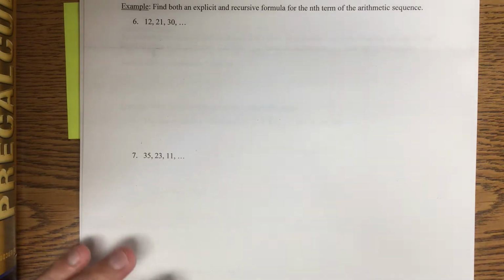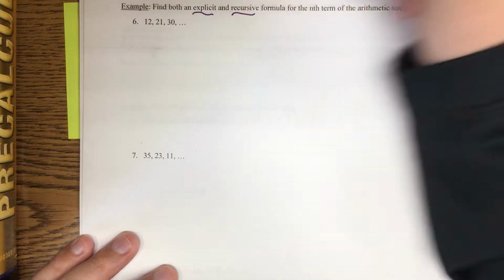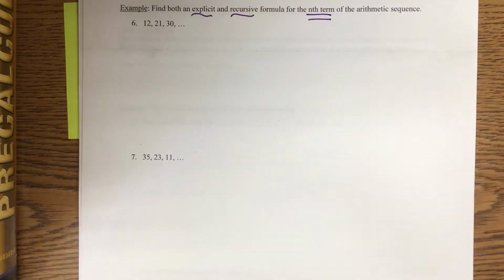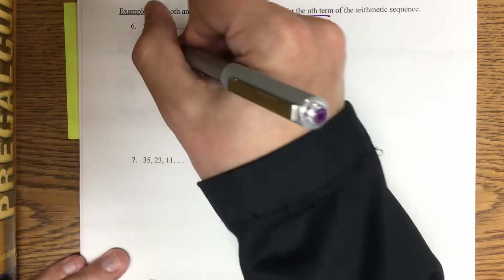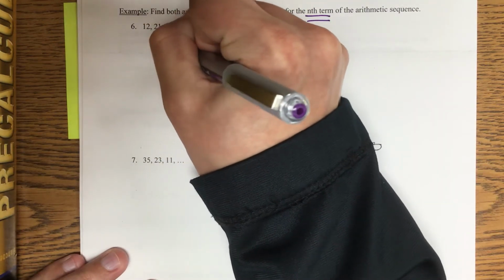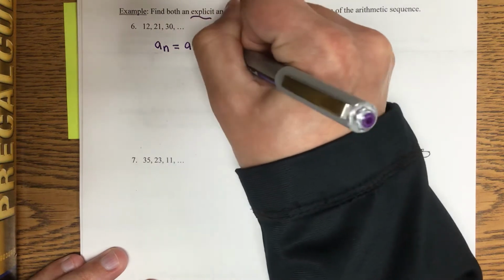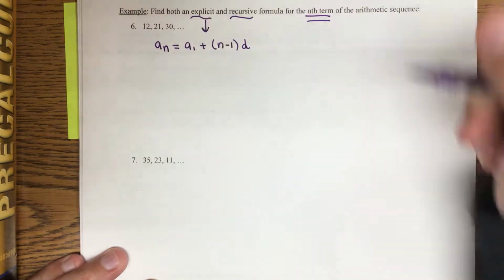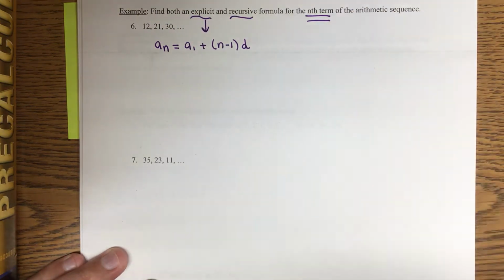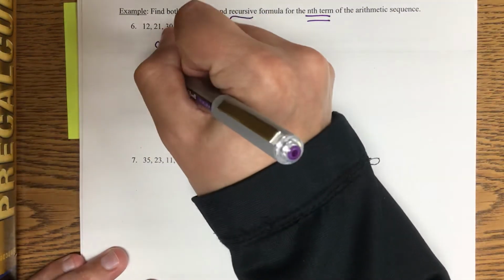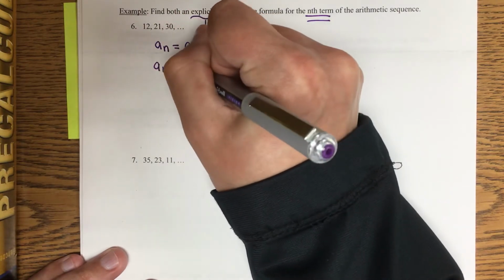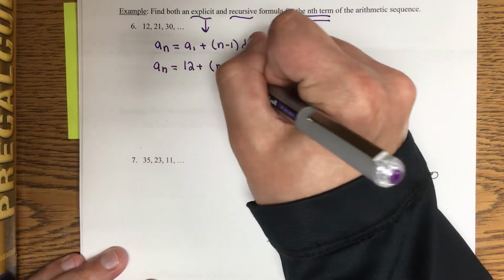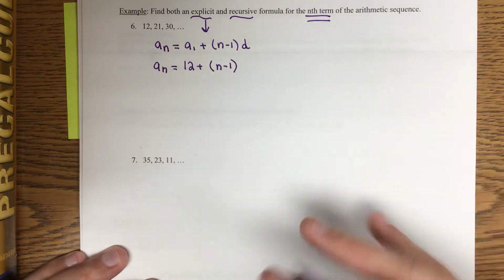It says find an explicit and a recursive formula for the nth term. So here, instead of finding the 68th term, we're going to find the nth term. So just recall, we're going to need this. And this is specifically for explicit. So I'll come back to recursive here in a moment. But I don't know the nth term, but I do know the first term. And because I don't know the nth term, I have to leave this as n minus 1, which is fine.